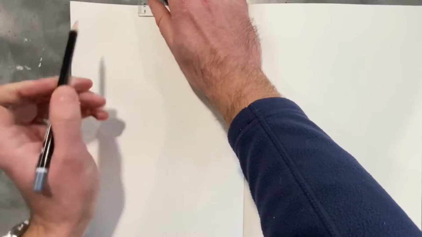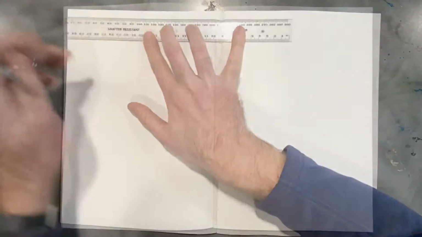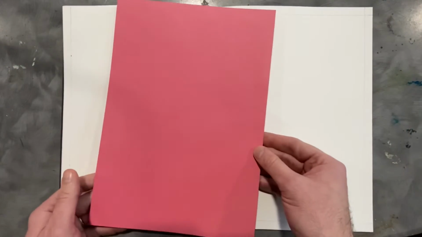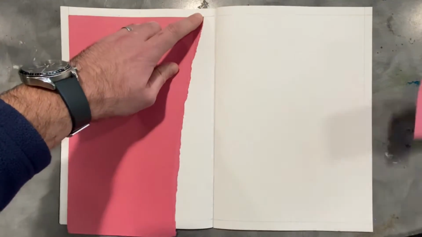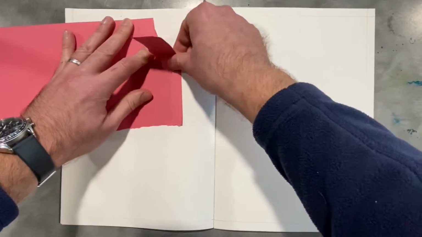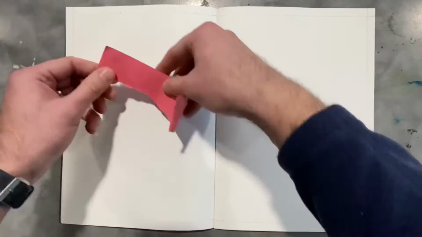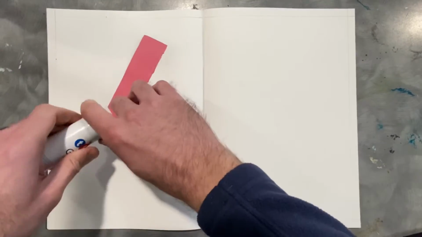Okay, so, ready to start, and the first thing that I'm going to do is a 1 centimetre border around the page, just for presentation purposes. On this page you could use masking tape, because I will be using some acrylic later on. Now here I've just got some sugar paper, and I've chosen a colour which is similar to the artist's piece of work, and I'm just using this for a bit of a background, okay?